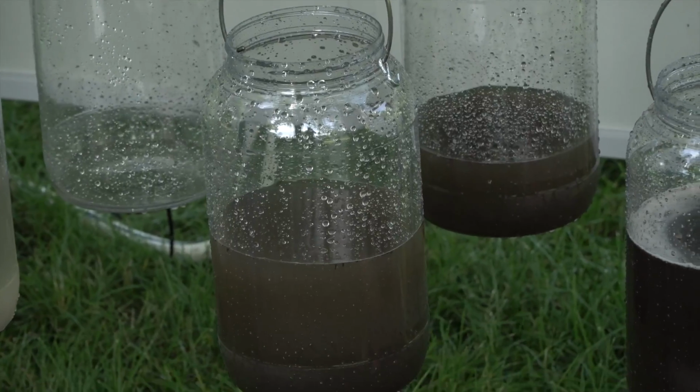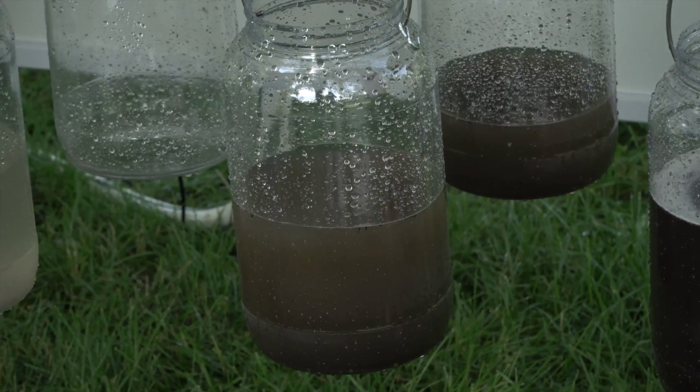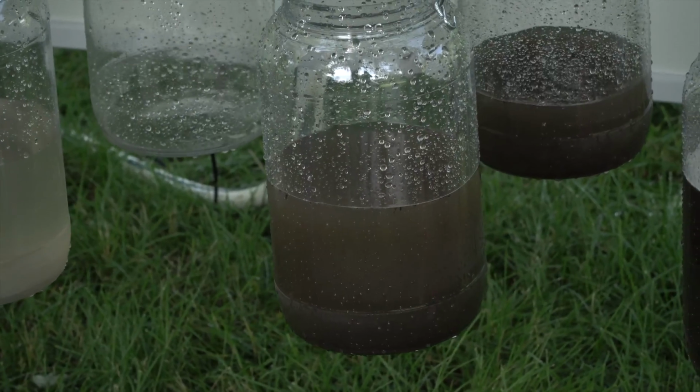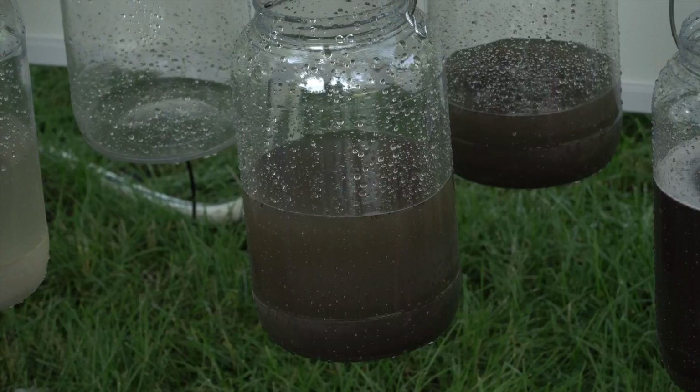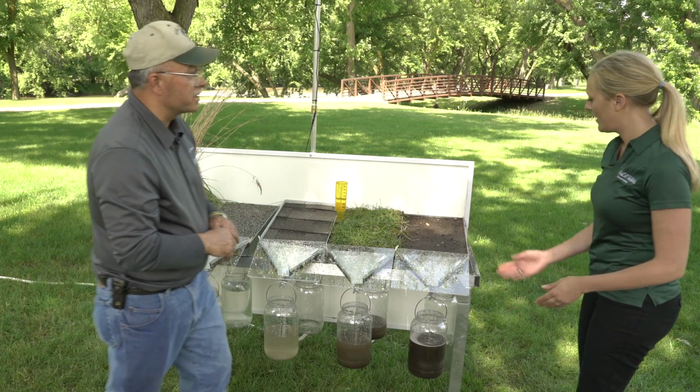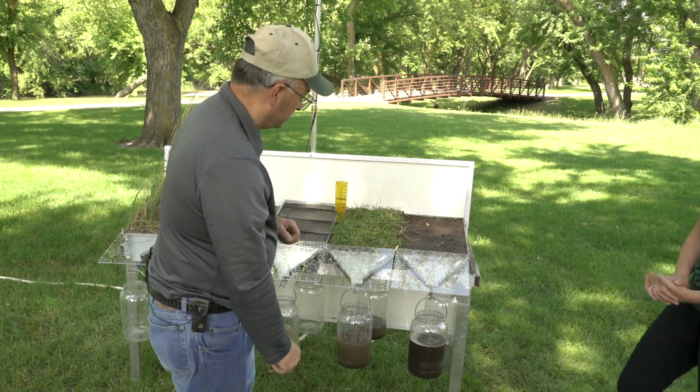I'm going to suggest, and we're going to take a look at that in a minute, that some of that was actually what I call preferential flow around the outside of the pan. But we'll look at that and talk about that right after we maybe look at this next sample. Our construction site sample here.